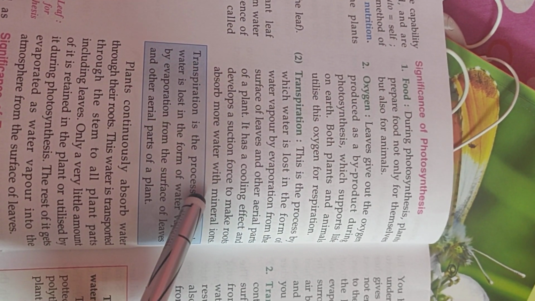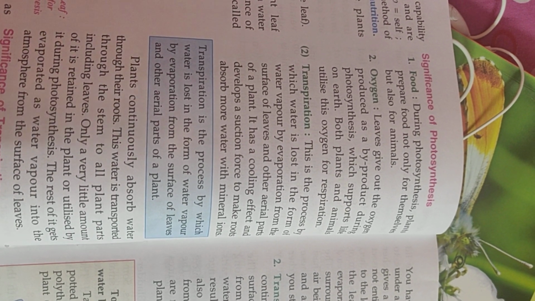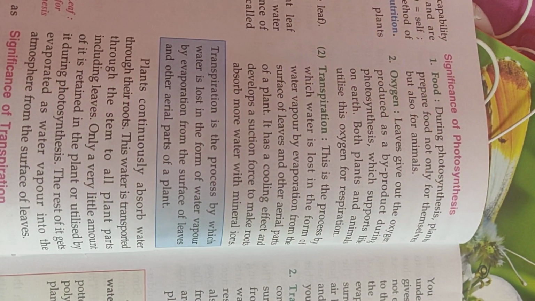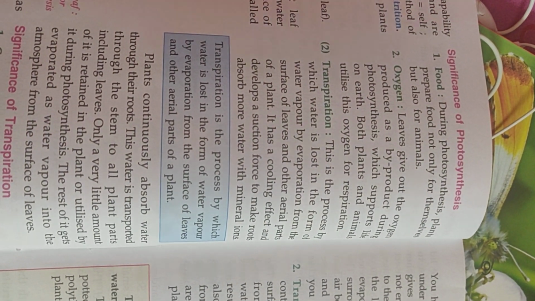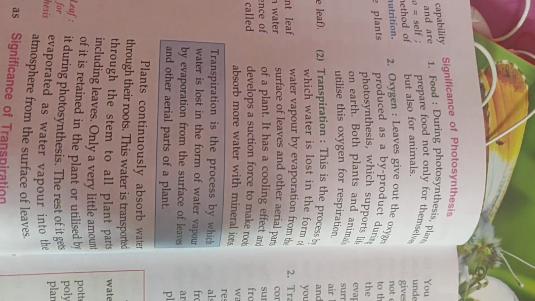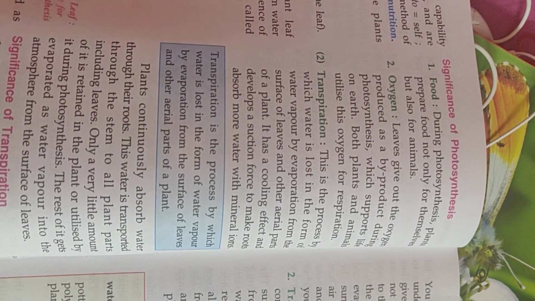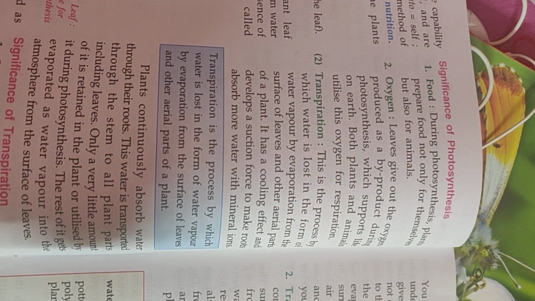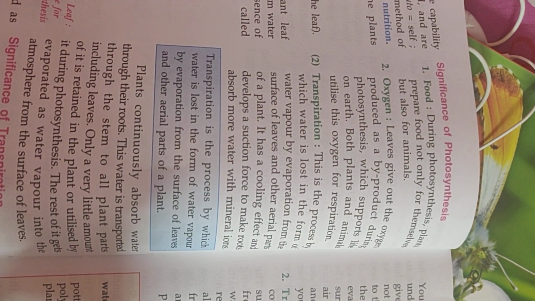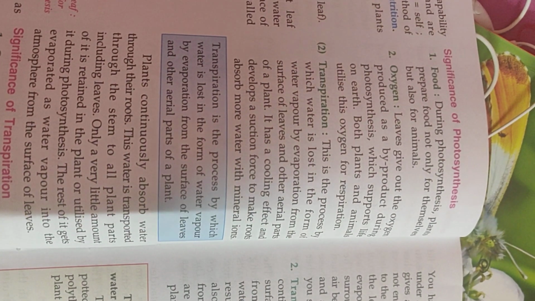Also, this transpiration develops a suction force to make the roots absorb more water. Now, how does that happen? When the leaves are losing water from the surface, there is no more water there. Now, that space needs to be filled up by something. That water comes from the part of the plant just beneath the leaf. When they give the water, then that space becomes empty. So they again need water. So like that, a chain is formed.